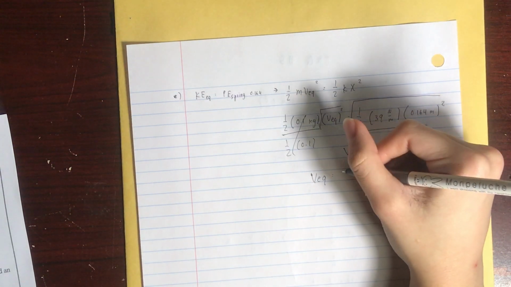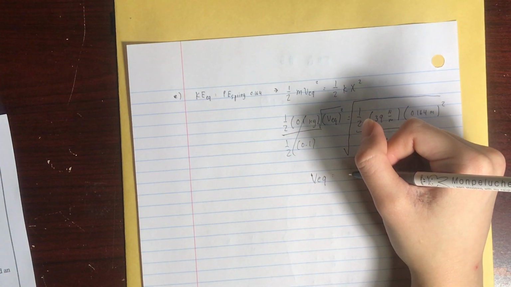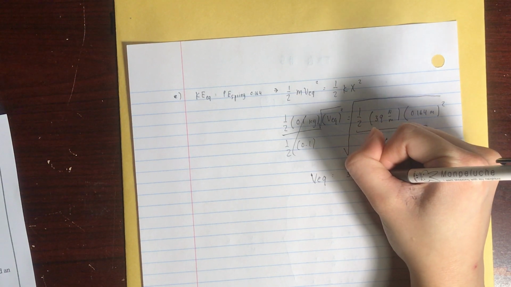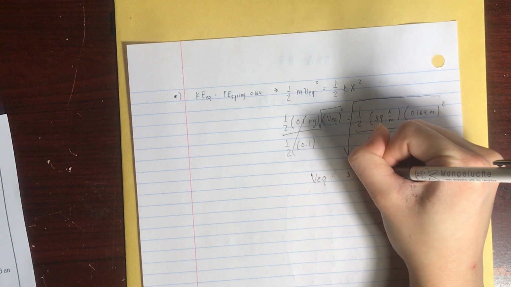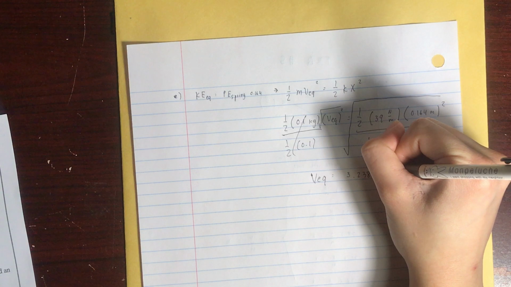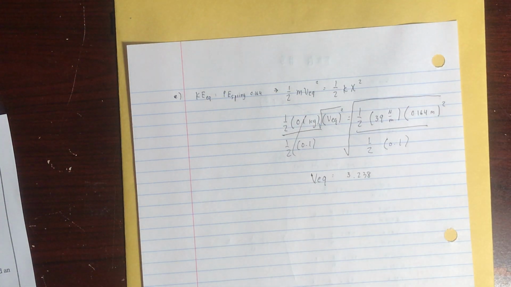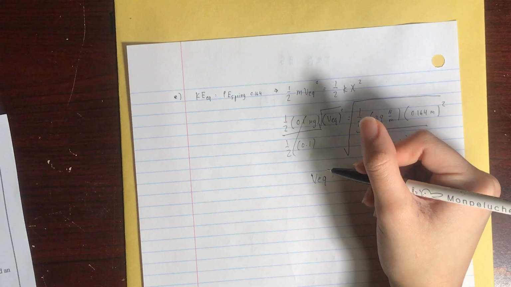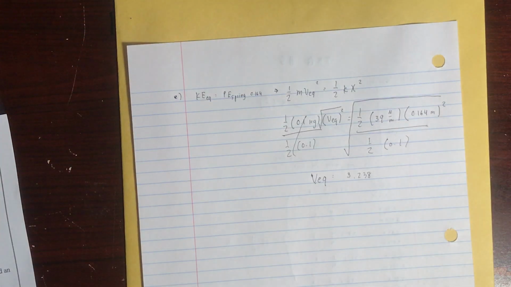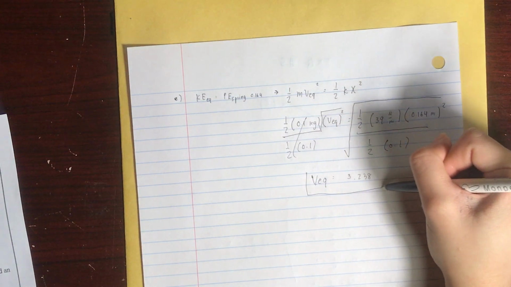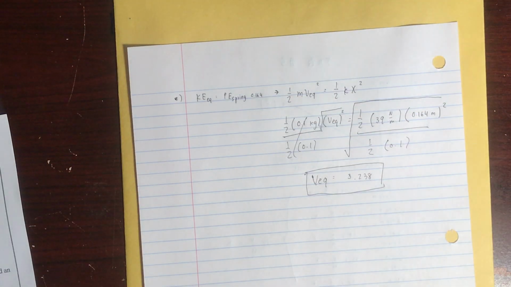That'll be v equilibrium now when the spring is stretched 0.164 meters is 3.238, or round it up. So that is the new v equilibrium when the spring is stretched 0.164 meters for part E.